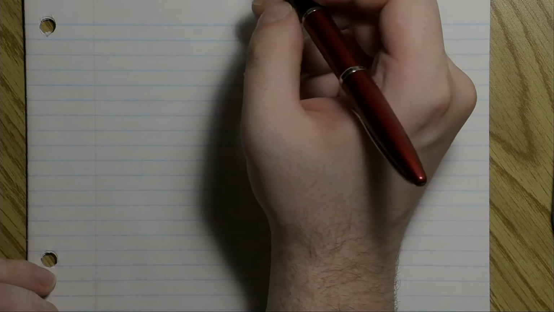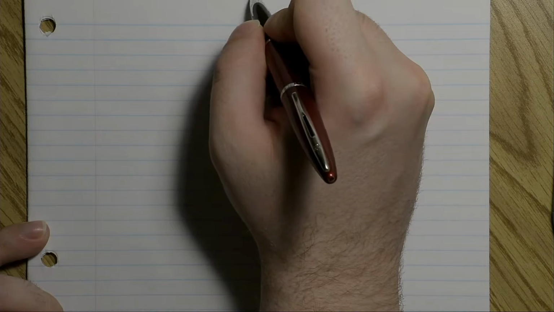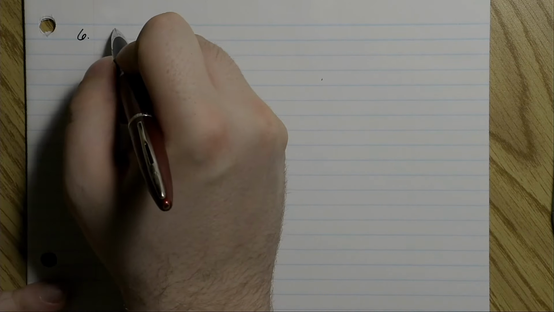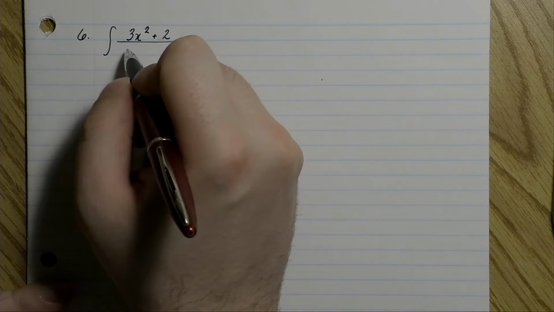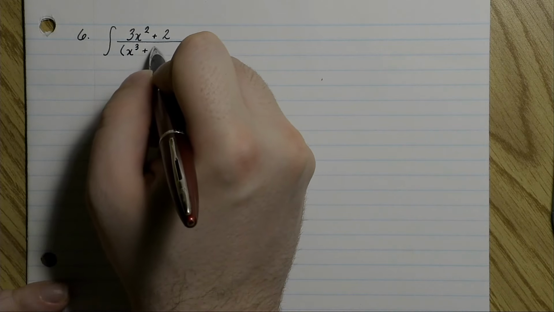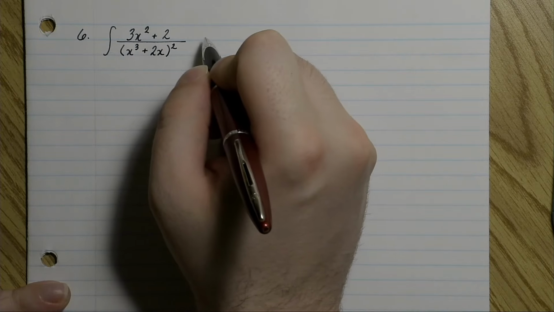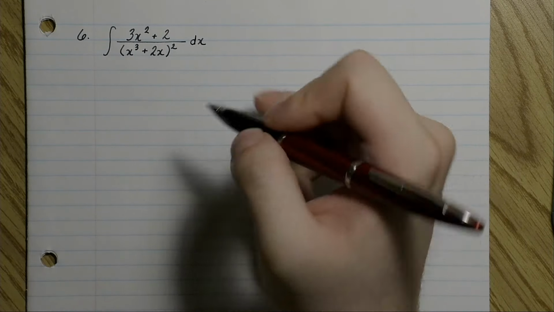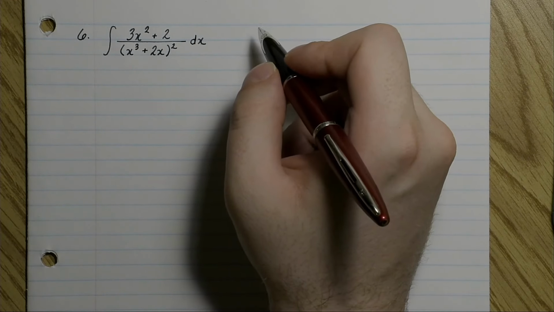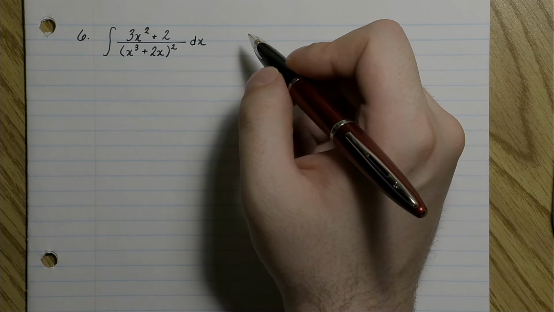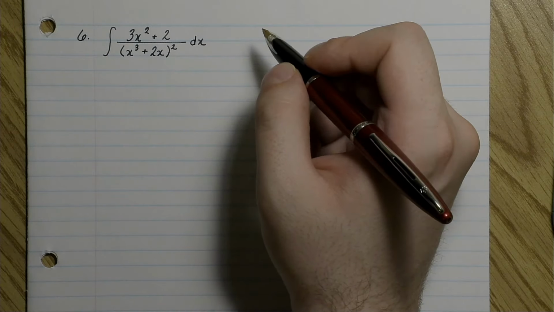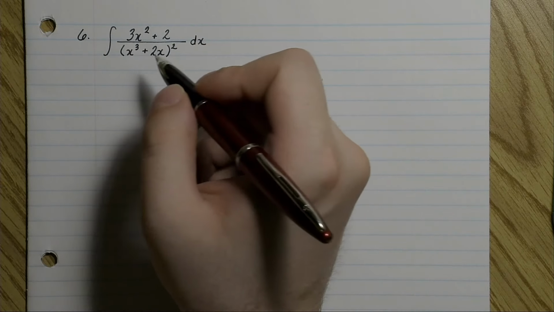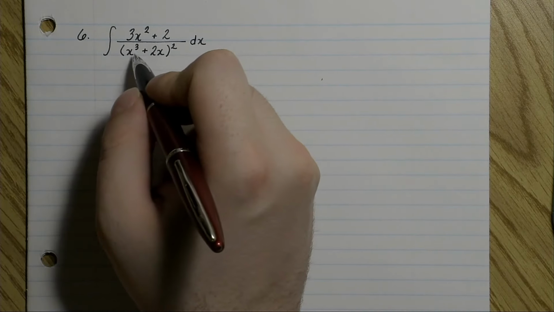Try with 6. So that's page 3. So the more complex part of this integral is right around here.